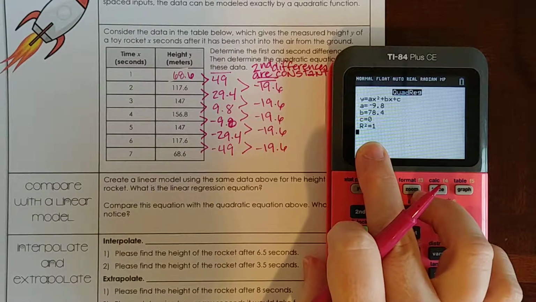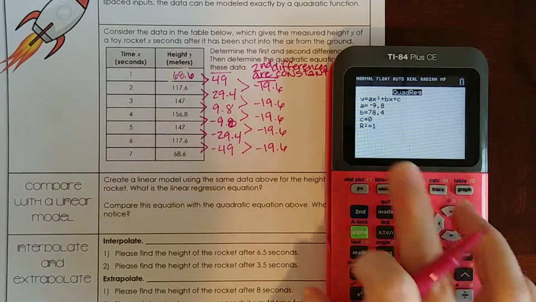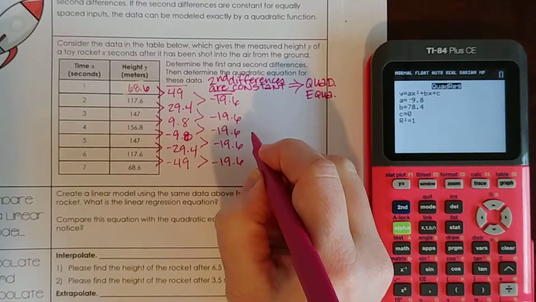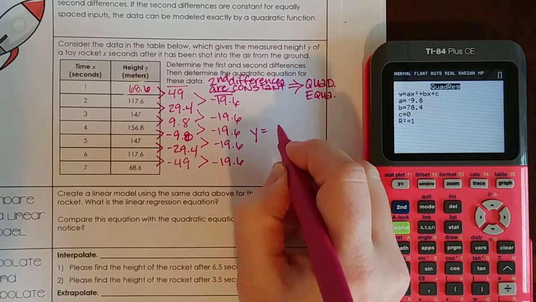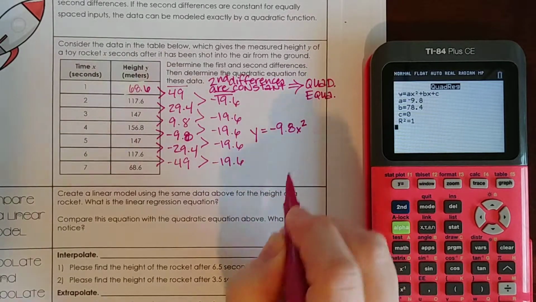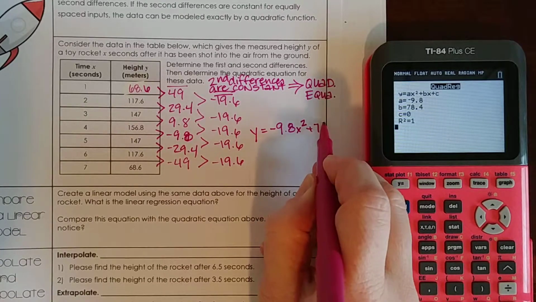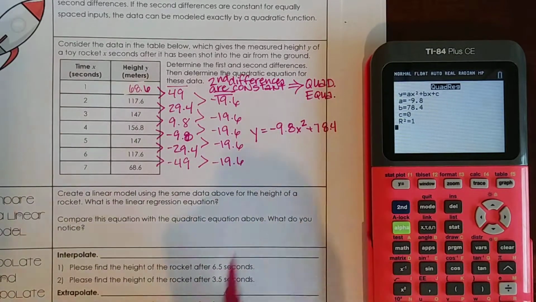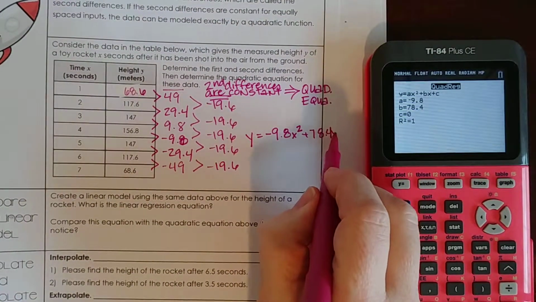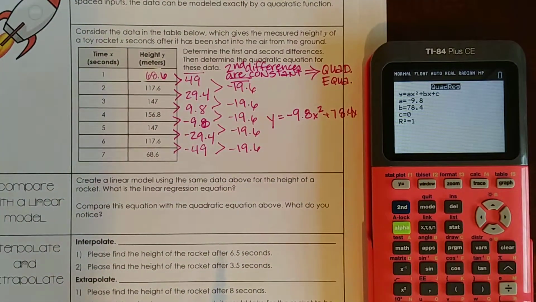It's 1. So that means this is a perfect quadratic equation. It goes through the data perfectly, and the equation is y is equal to negative 9.8 x squared plus 78.4 x, and my c is 0.